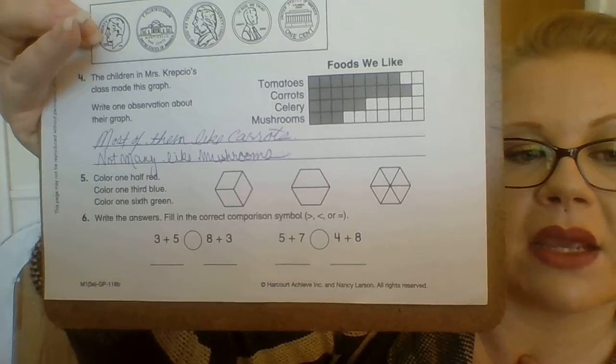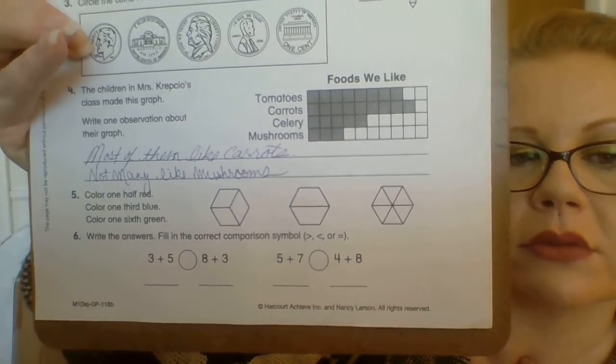Okay. And then down at the bottom, you're doing the same thing with the greater than, less than, or equal to. All right, so I hope that was helpful. I hope that you guys are able to do the rest of those problems on that side of the paper.